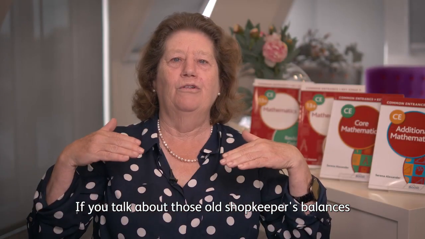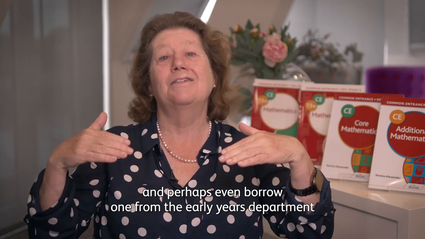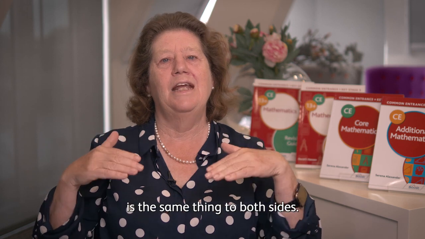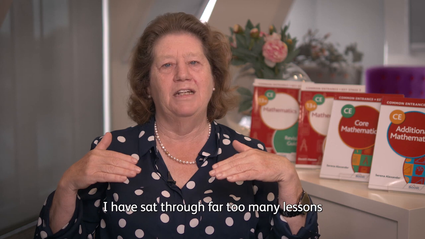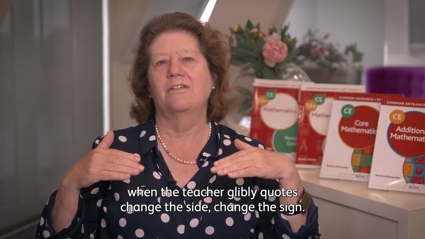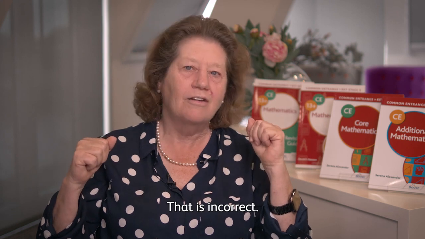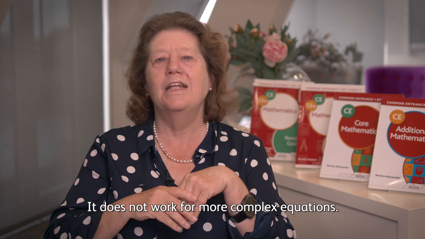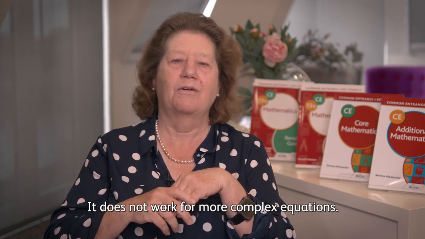You talk about those old shopkeeper's balances, and perhaps even borrow one from the early years department and show them that what you must do to an equation is the same thing to both sides. I have sat through far too many lessons when the teacher glibly quotes, "change the side, change the sign." That is incorrect. That's not how you solve equations. It might work for some equations, it does not work for more complex equations.